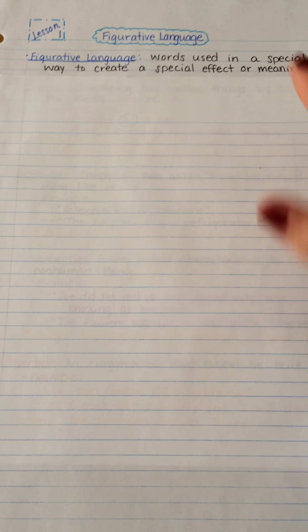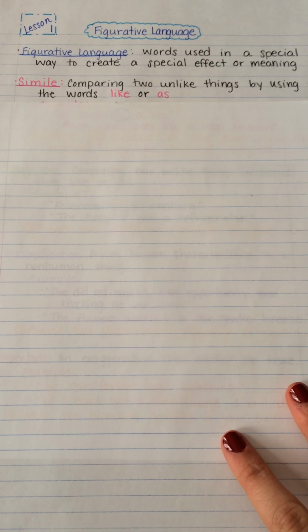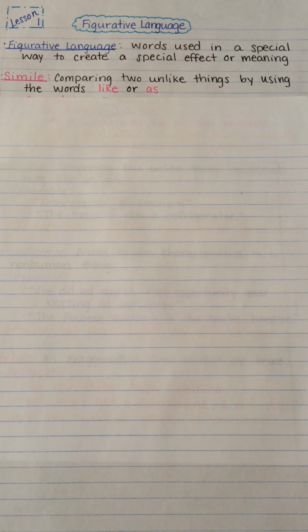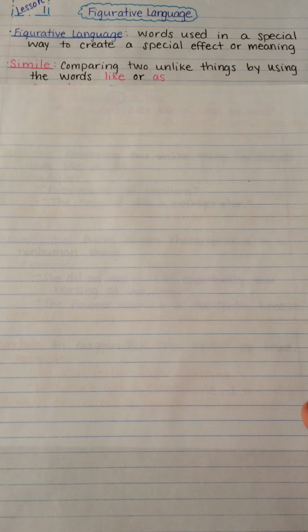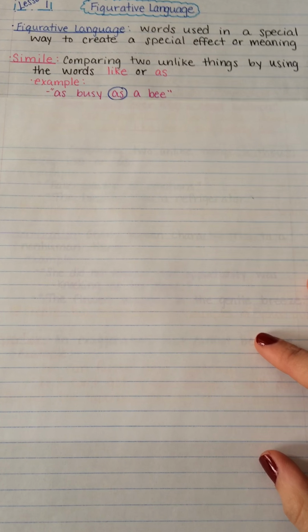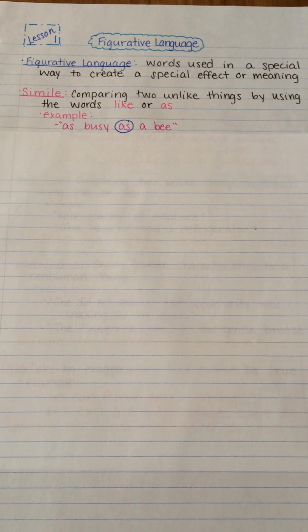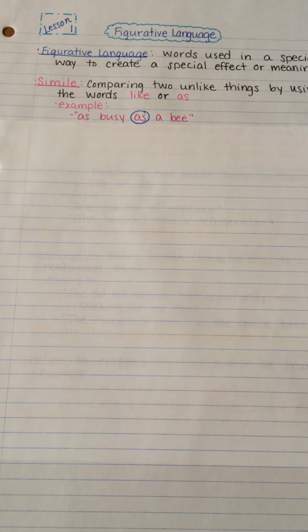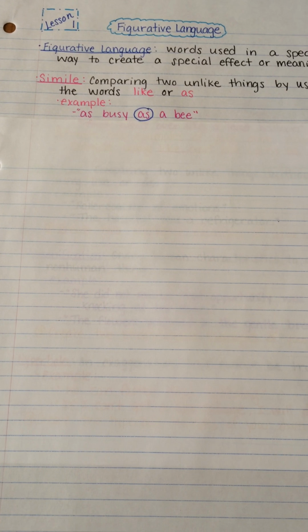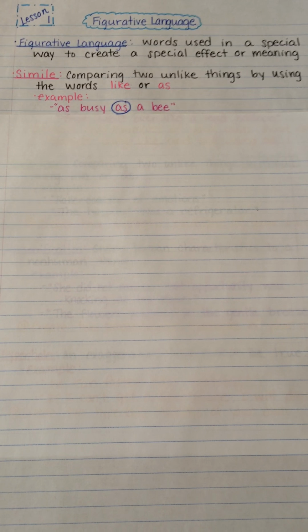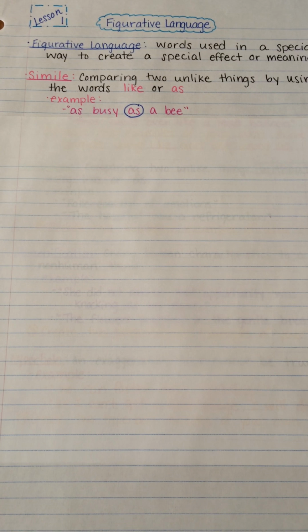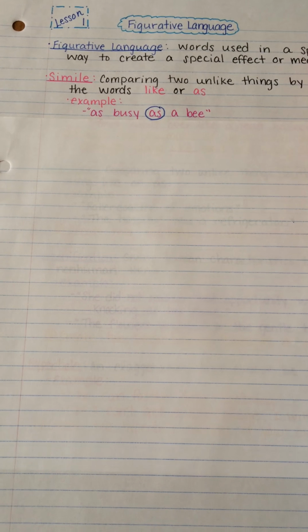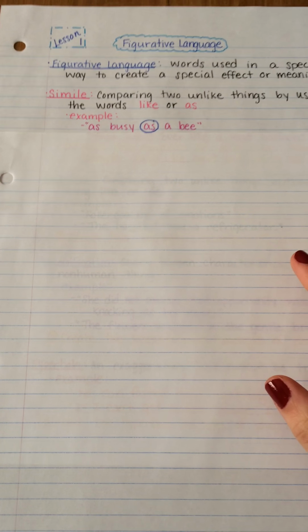The first type of figurative language that we are going to discuss is a simile. A simile is when you compare two unlike things by using the words like or as. One example is as busy as a bee. In this example, they are using as the comparison word, noting that it is a simile. They are saying a human is as busy as a bee because bees fly around a lot, making them really busy collecting their pollen, and that is what they're saying about the person.